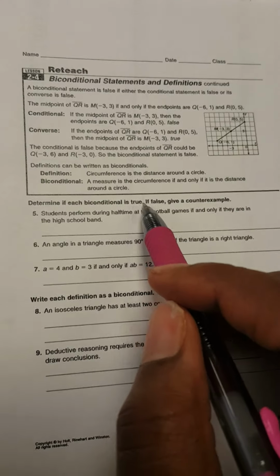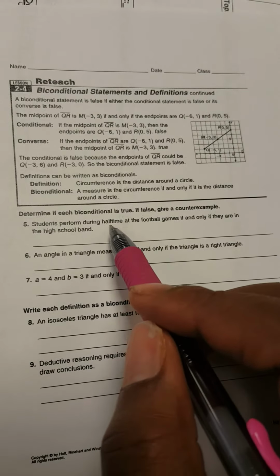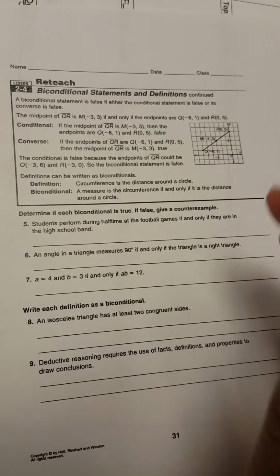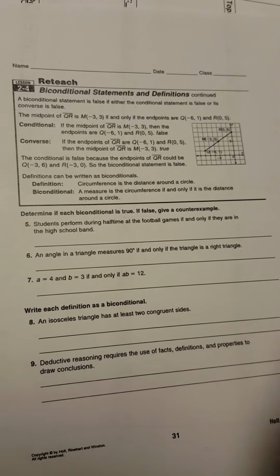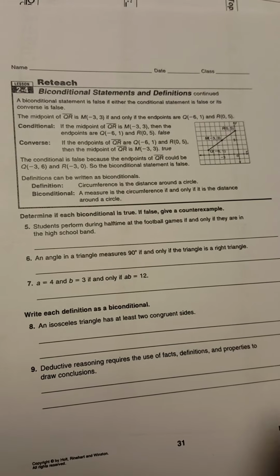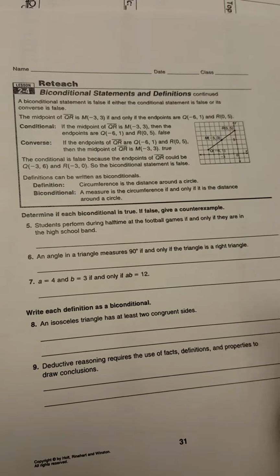We're going to say if it's true or false and give a counterexample. Students perform during halftime at the football games if and only if they are in the high school band. Would that be true or false?